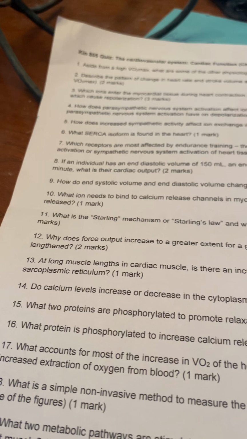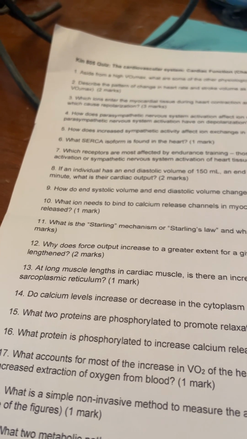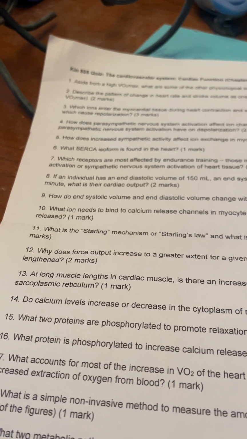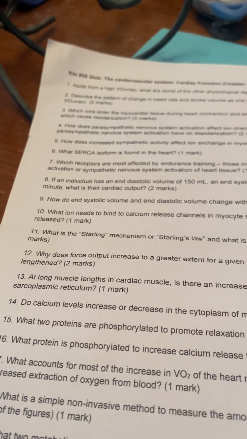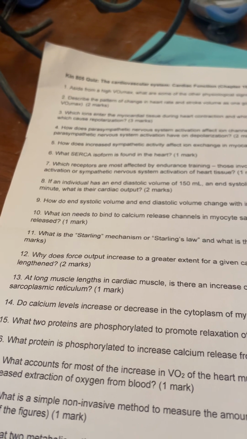So you don't get too much of an increase in VO2 from extraction of oxygen from the blood. So the increase in VO2 in the heart muscle is mainly due to an increase in delivery of blood through the coronary arteries.